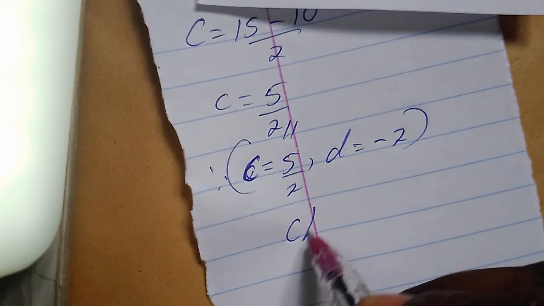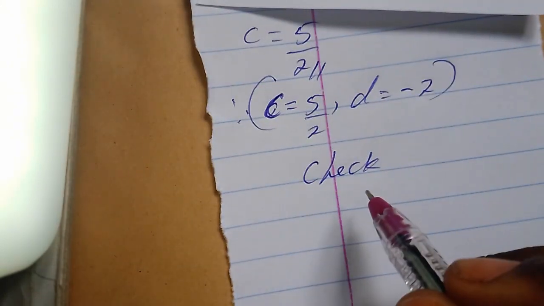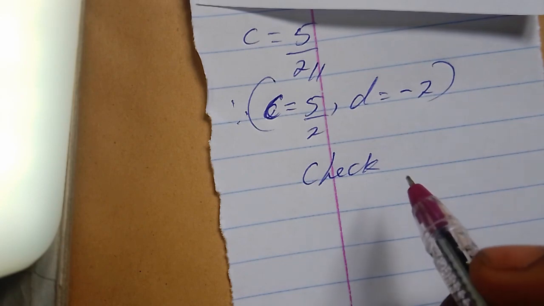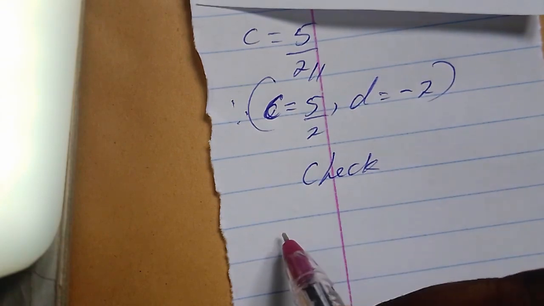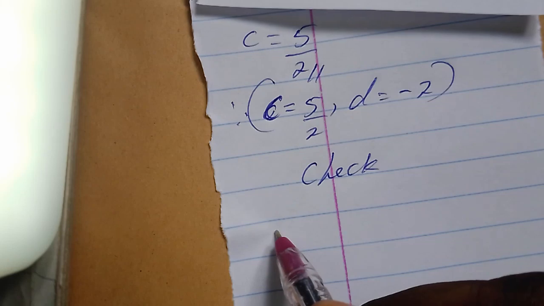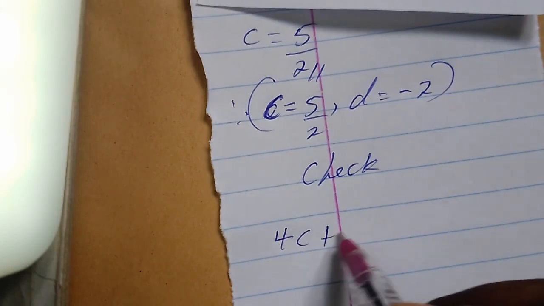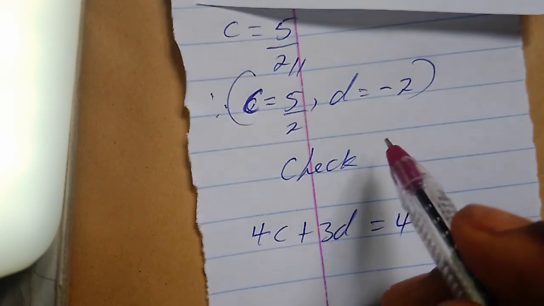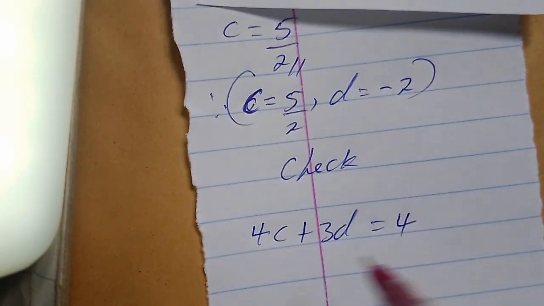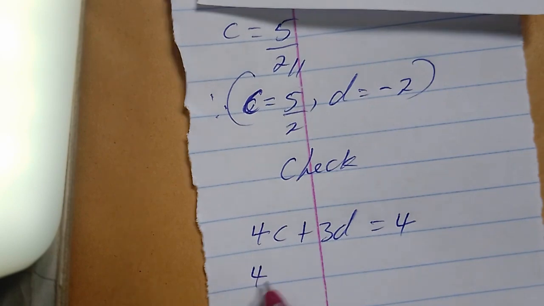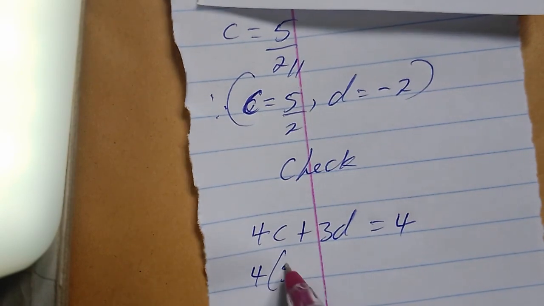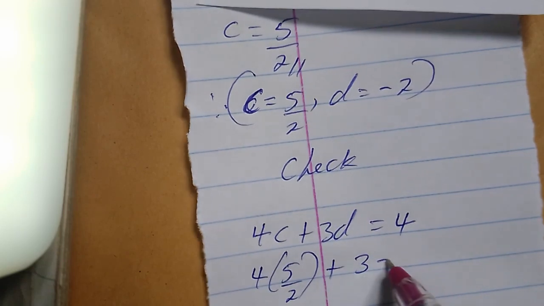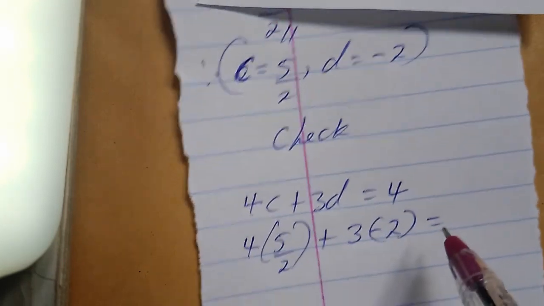So let's check if our answer is correct or not. Let's use equation 1. So we have 4c plus 3d equals 4. After substituting the values, it must give us 4. Now let's go: 4 in bracket 5 over 2 plus 3 in bracket minus 2.